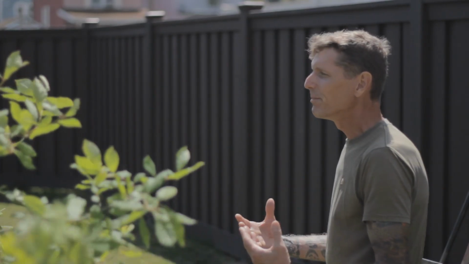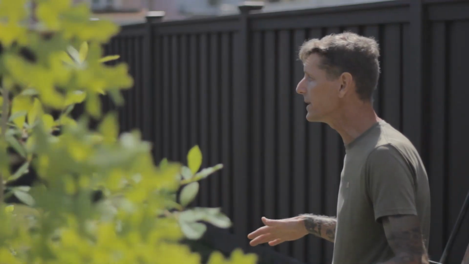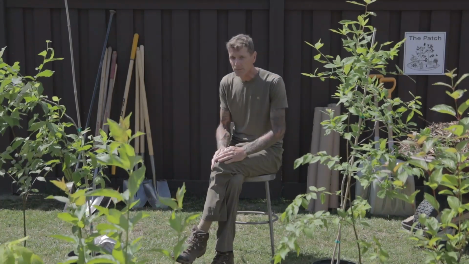The patch that we're going to work on here today is a way to reintroduce those elements back into the environment by mimicking the way that trees naturally regenerate. A patch can immediately return biodiversity to the area where it's planted. It can rapidly restore the ecosystem, and it counteracts the effects of climate change by regulating temperature and rainfall.